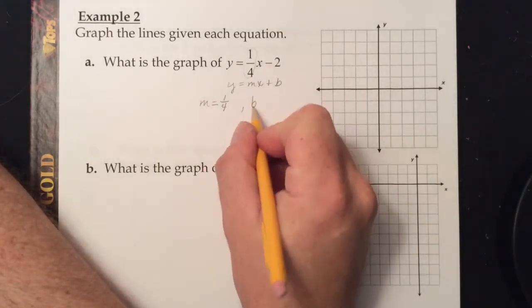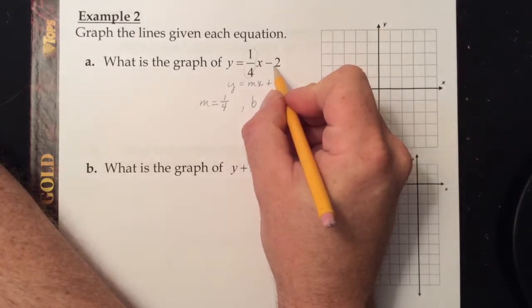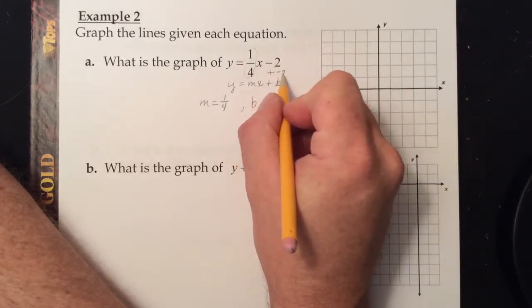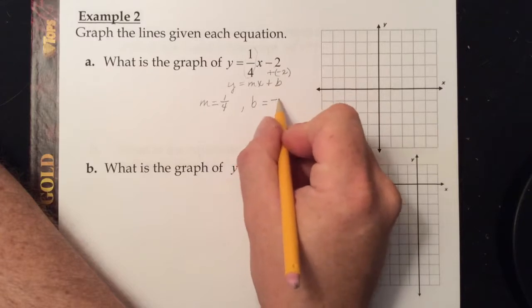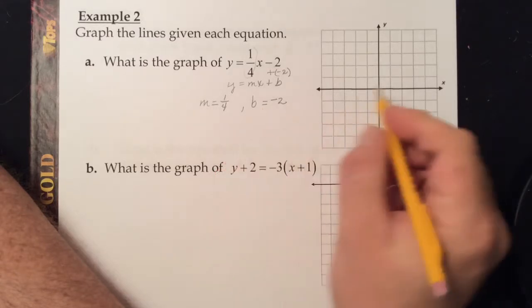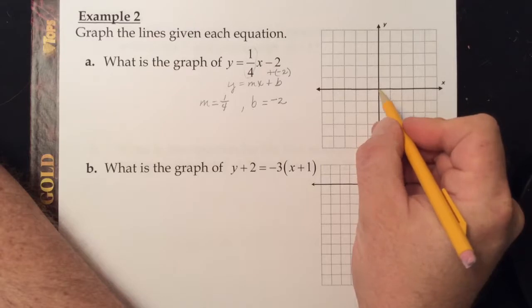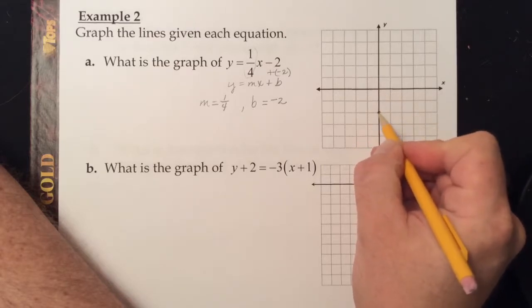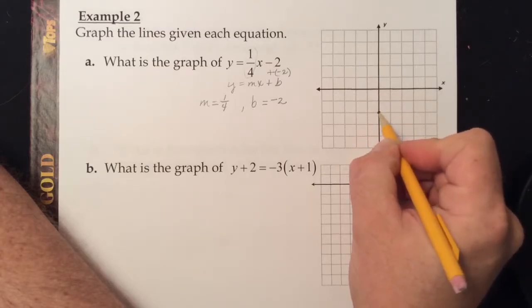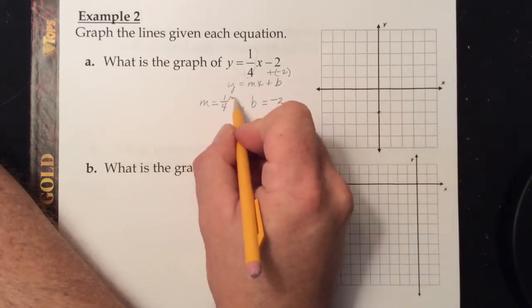And b, which is the y-intercept, would be -2 because this is plus -2. If you'll recall from your graphing methods from last year, you start with the y-intercept. You start at the origin and go to that point on the y-axis. That's -2. So right here, there's one of my points on the line. And then from that point, we use the slope. This is rise over run.